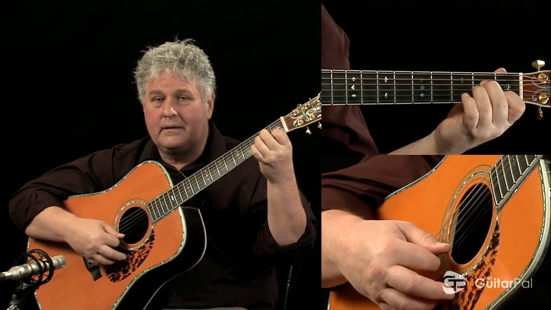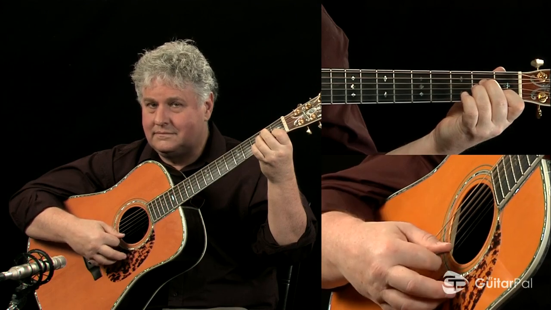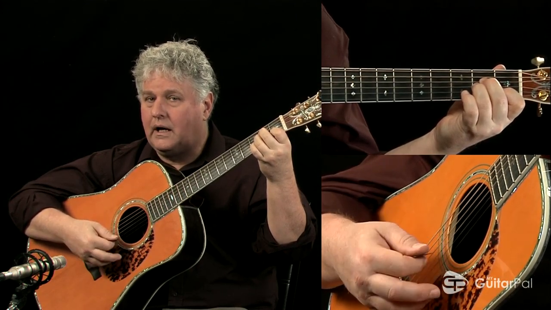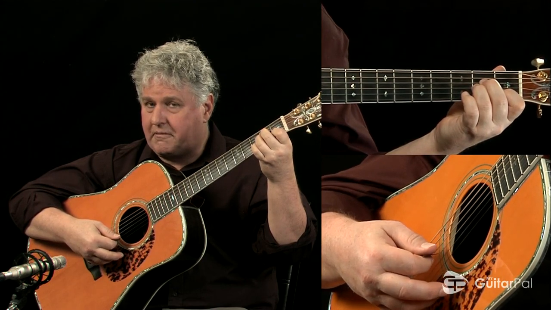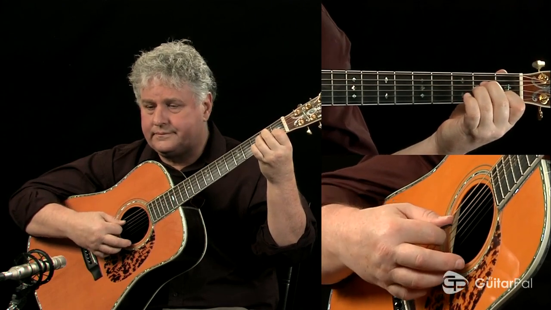Now I'm stopping my pick at string 3. Now I'm going to go from string 3, stopping my pick, to string 2, stopping my pick, to the top string.